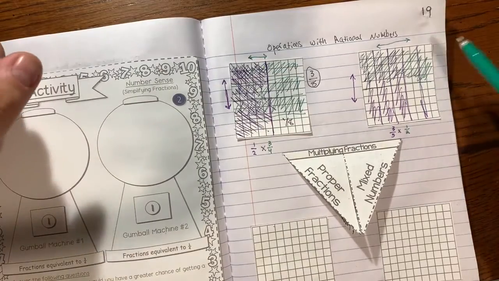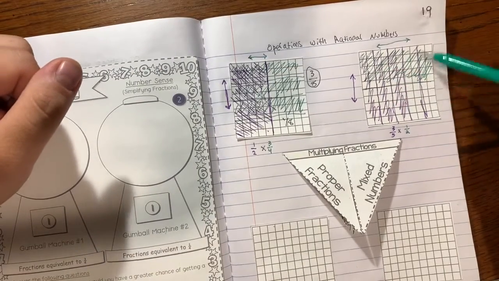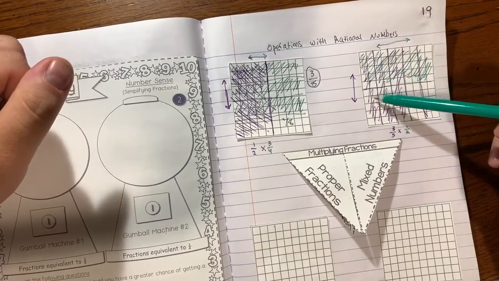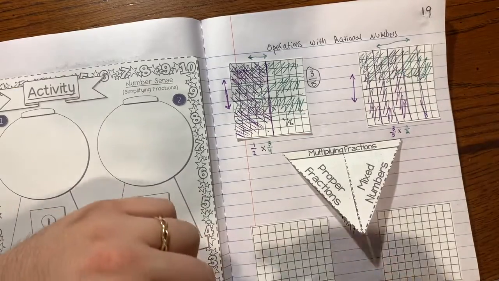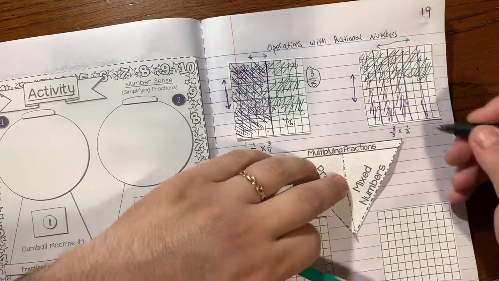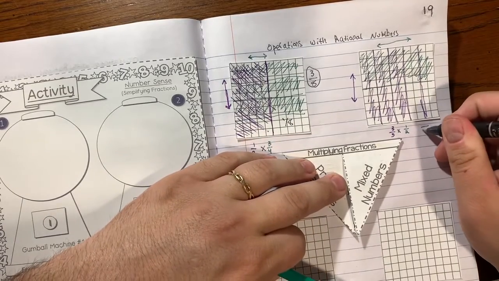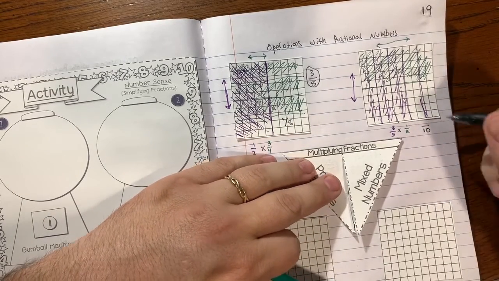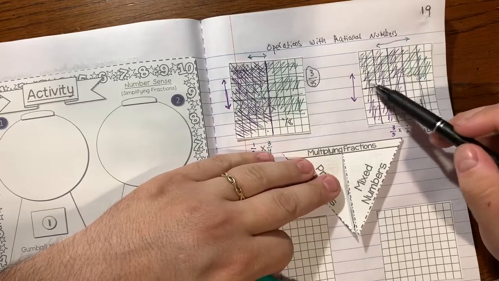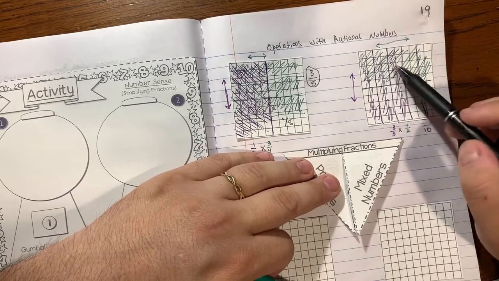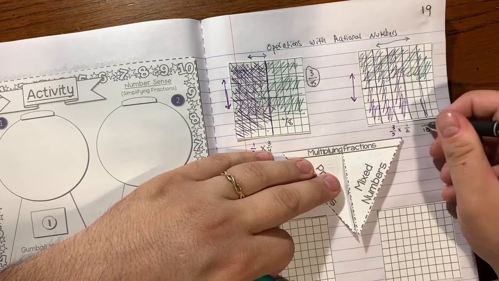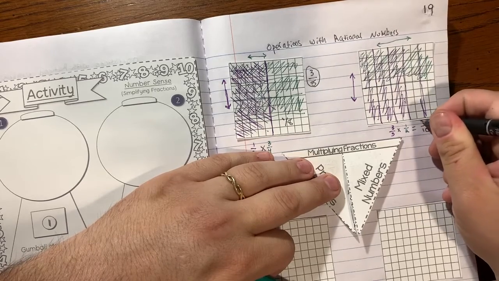So let's see, how many parts did I break this whole up into? 1, 2, 3, 4, 5, 6, 7, 8, 9, 10. So I broke that up into 10s. And how many cross shades did I have, or how many did I have in common? So it's 1, 2, 3 were shaded for both. So that should be 3/10.